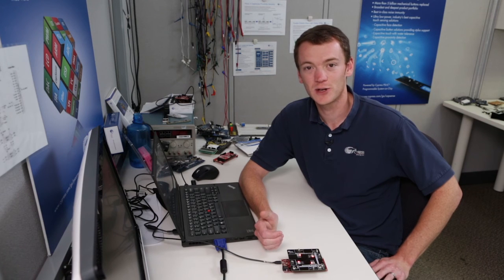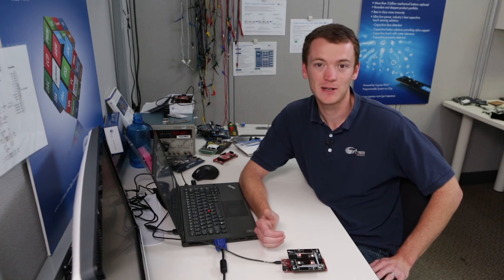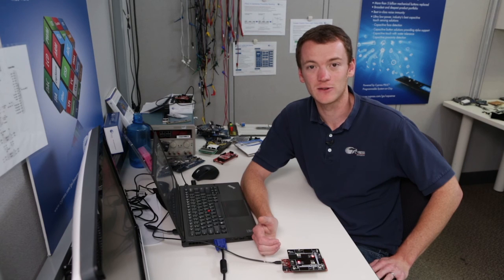We also have a customer training workshop that turns this into a lab, and you can go through that lab to learn how to do this. Just contact your local sales representative to find out if there's a training workshop in your area anytime soon.